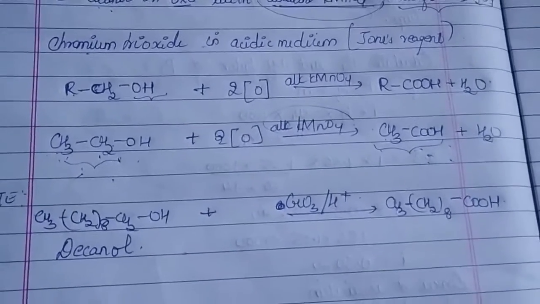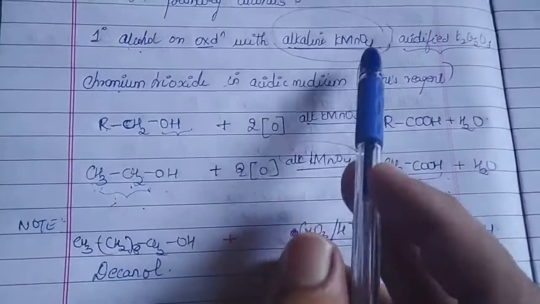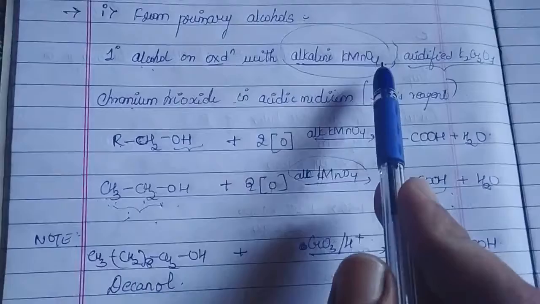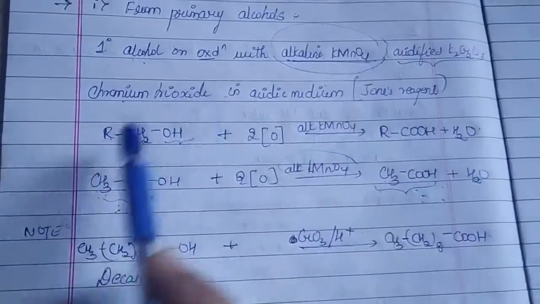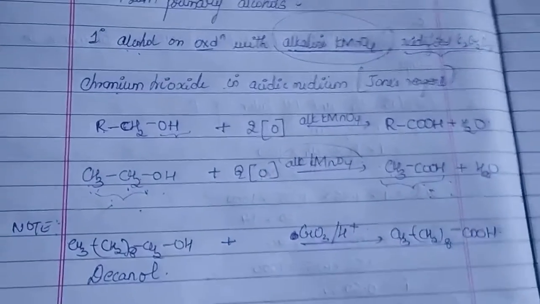So importantly, you have to make a note of these points. Of course, these are the common oxidizing agents. Make a note of it. When a primary alcohol is oxidized using these common oxidizing agents, we will get the acid having the same number of carbon atoms. First important point.